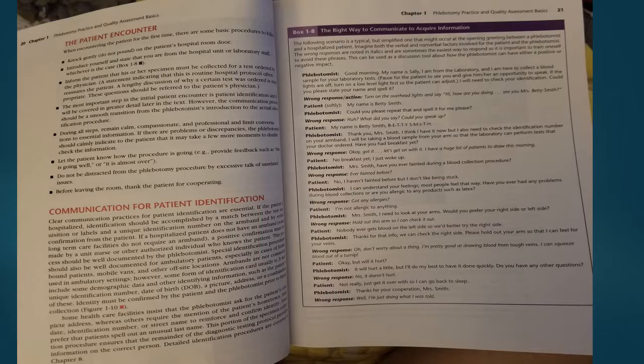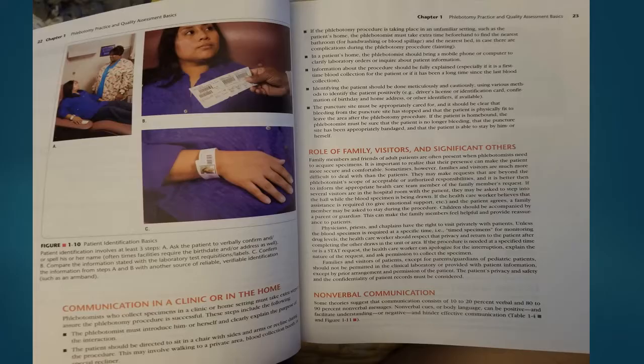This is Box 1.8. Communication in a clinic or in the home. Phlebotomists who collect specimens in a clinic or home setting must take extra steps to ensure the phlebotomy procedure is successful. These steps include the following. The phlebotomist must introduce him or herself and clearly explain the purpose of the interaction. The patient should be directed to sit in a chair with sides and arms or recline during the procedure. This may involve walking to a private area, blood collection booth, or a special recliner.